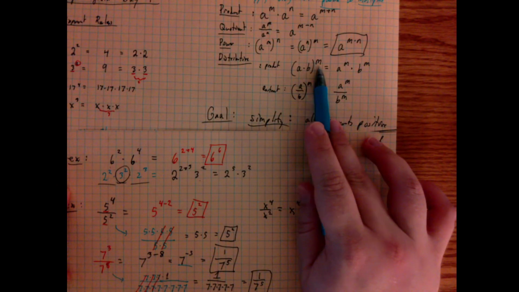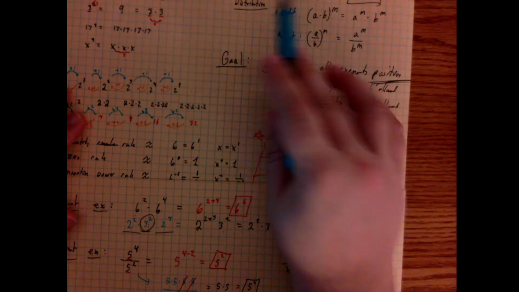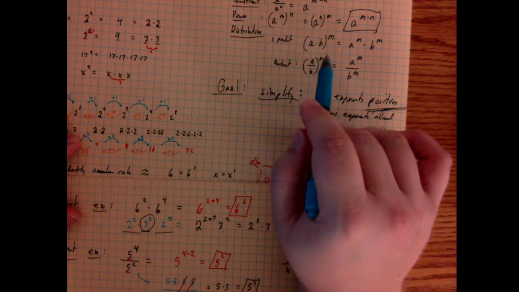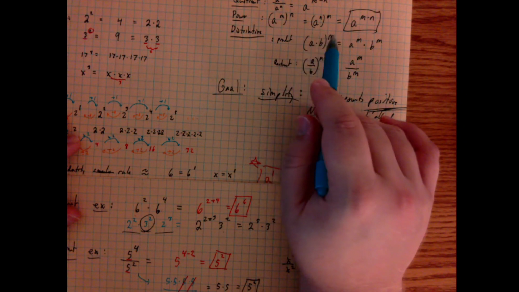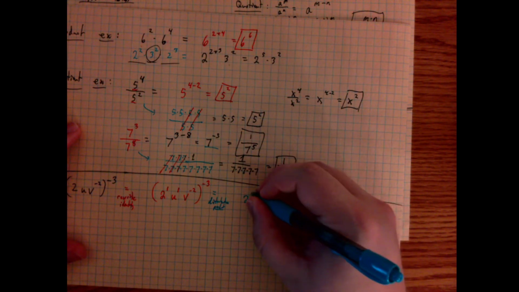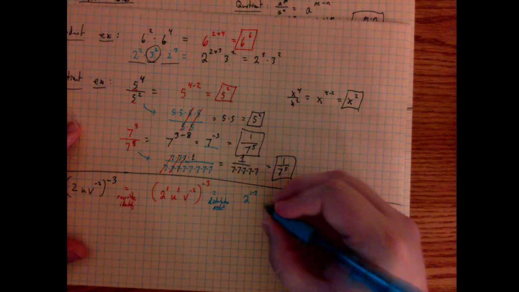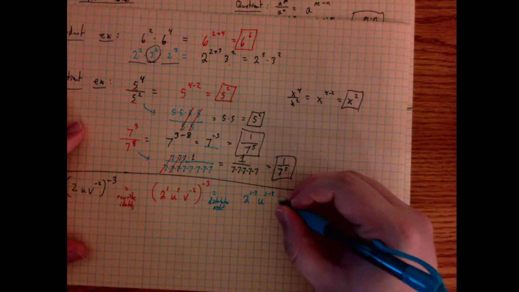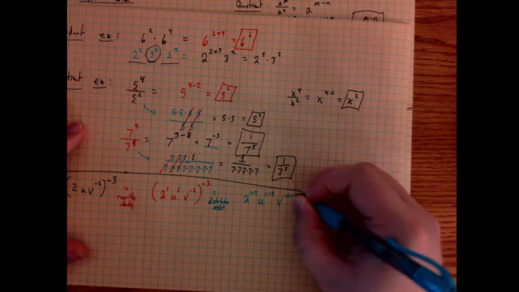With a product. Now, the distributive property of a product states that this power on the outside gets multiplied to each piece of the inside. Now, here's the trick. If it already has a power, then I have to use the power rule to get it fixed. The distributive property distributes to each term. I take m times the a's power and m times the b's power. And so if there's any powers already there, I have to do that step. Let's take a look what happens. This becomes 2 to the 1 times negative 3, u to the 1 times negative 3, and v to the negative 2 times negative 3.